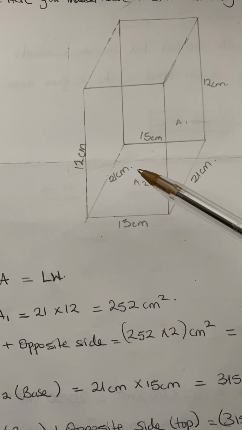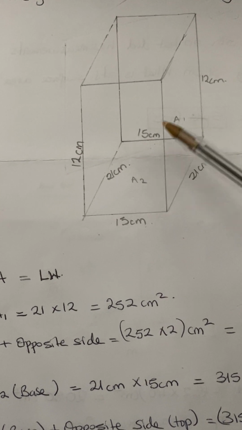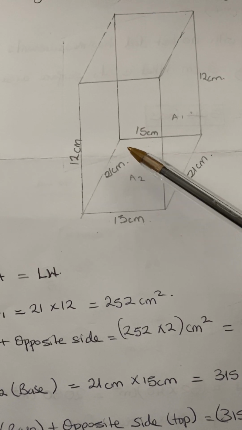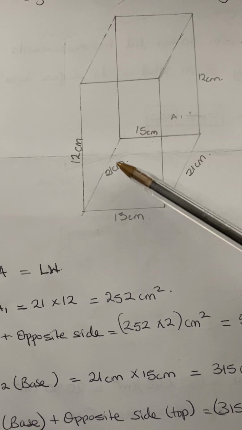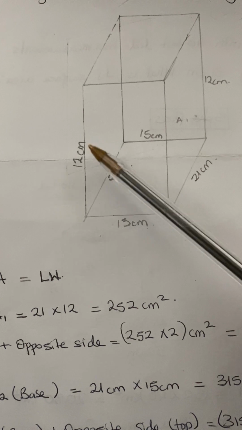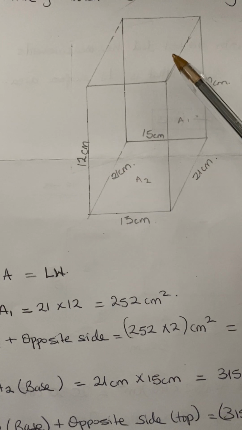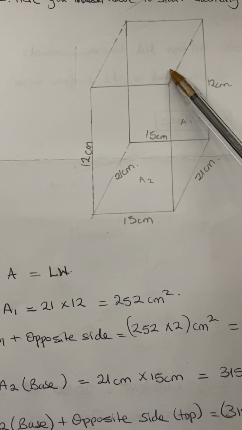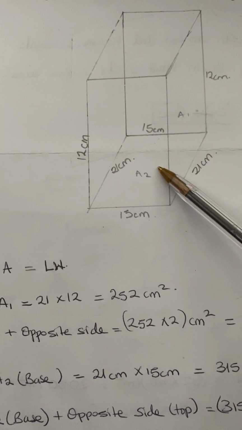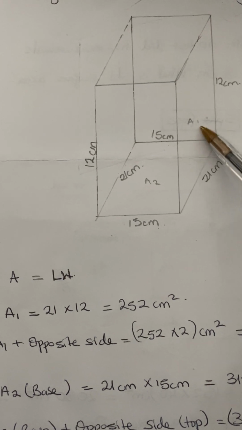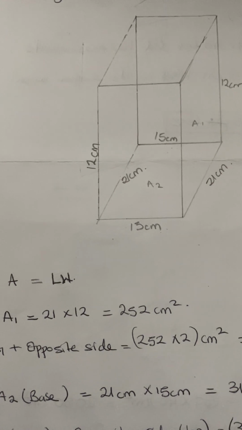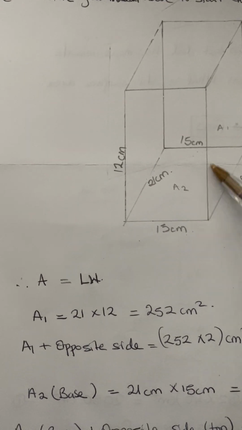So I'll do one side, the front side, multiply by 2 because the front and the back will be the same area. Do the top and down part, multiply by 2, because the top and the down bits will be the same area, and do one side, multiply by 2. Add the answers together. That will be my surface area.